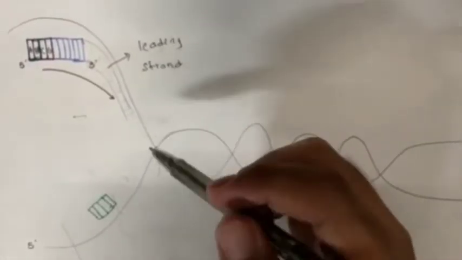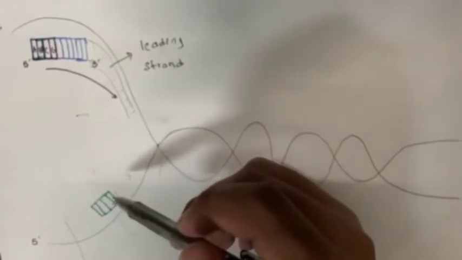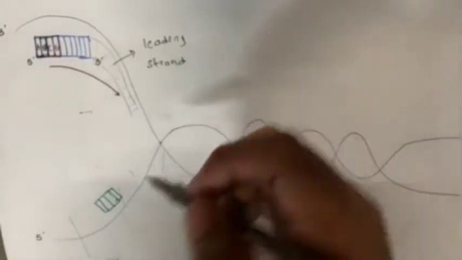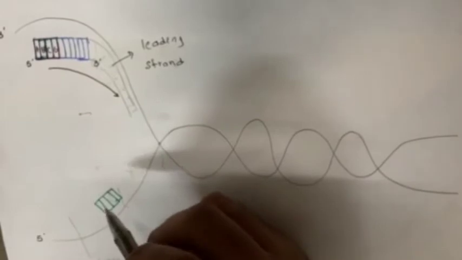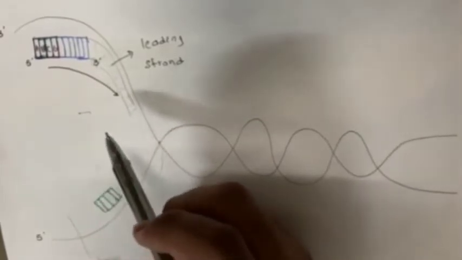We have another strand, that is the lagging strand. So it's the same as the leading strand.